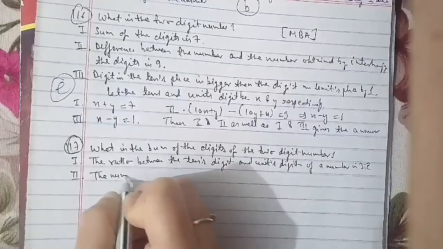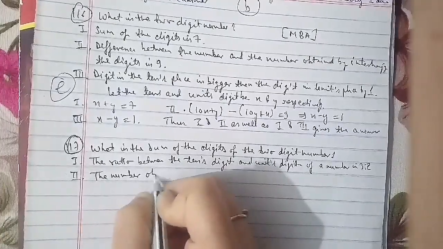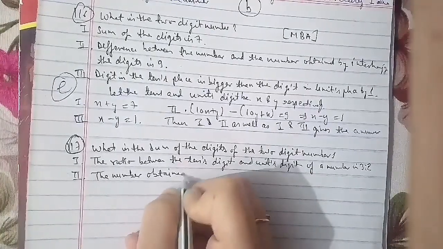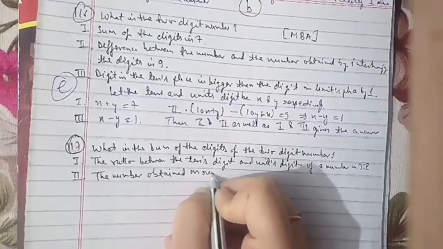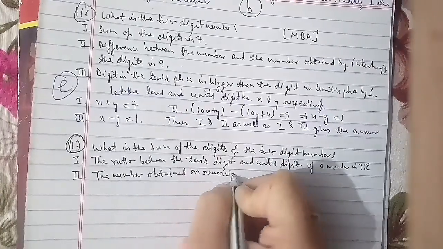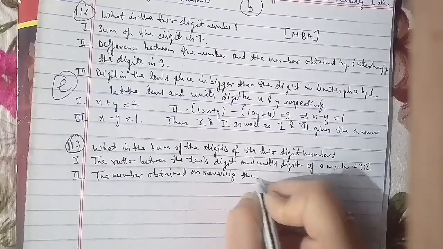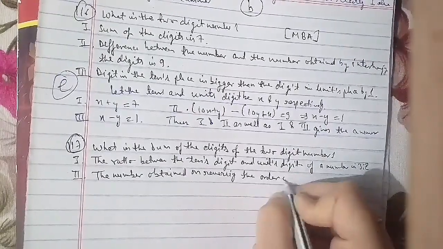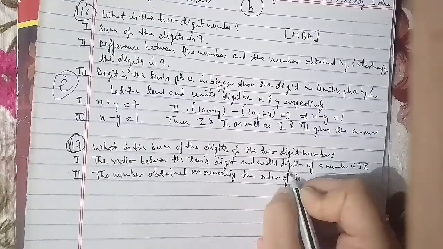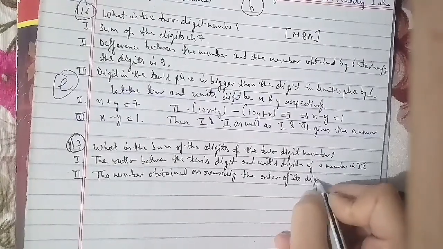So we will have an answer for the first statement: let the tens and units digit be 3x and 2x respectively.